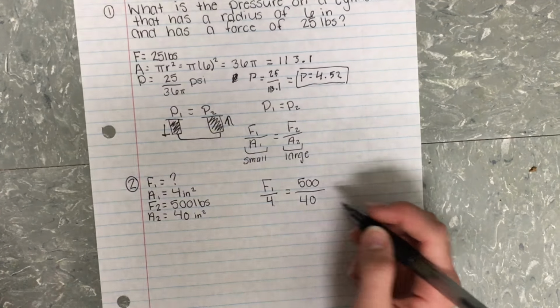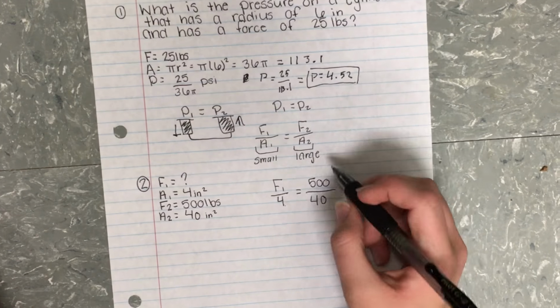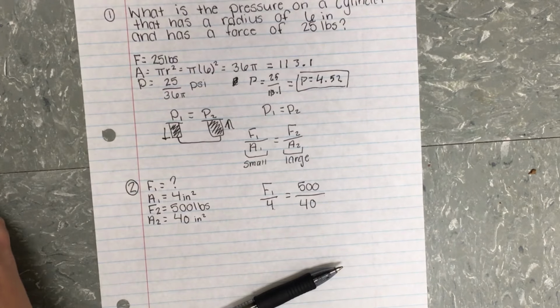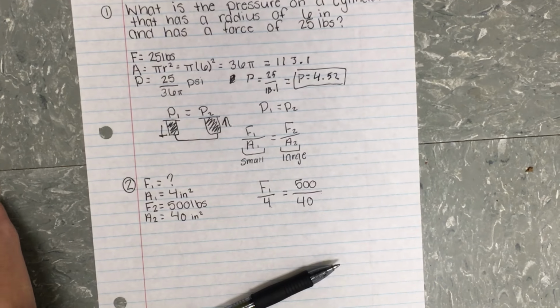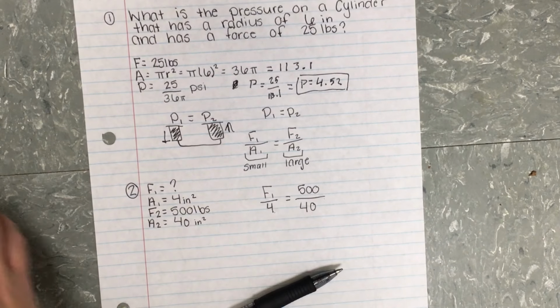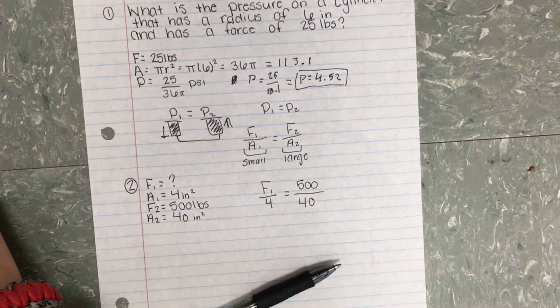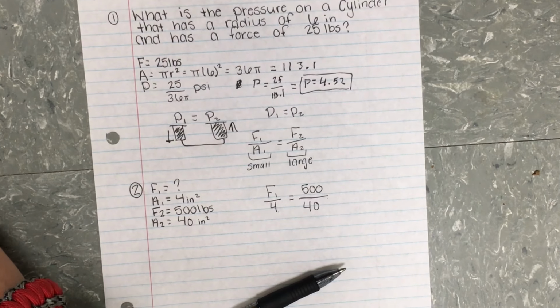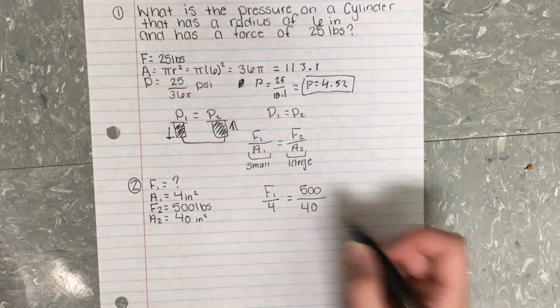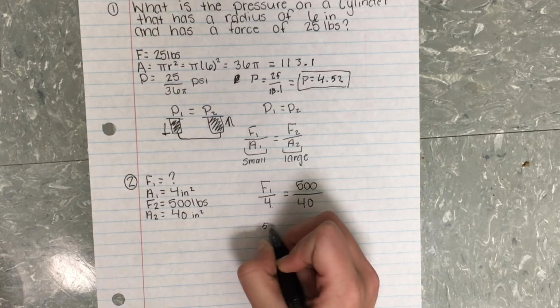So what we're going to do here is divide 500 by 40. 500 divided by 40 gives us 12.5.